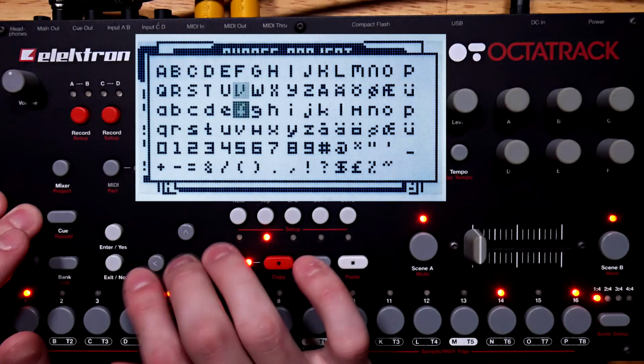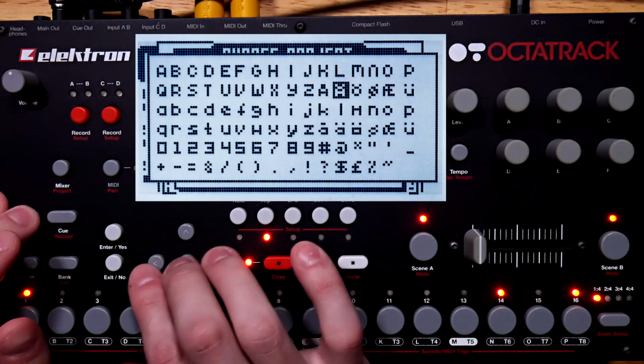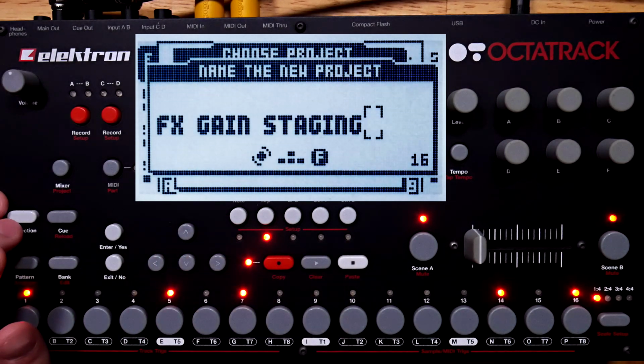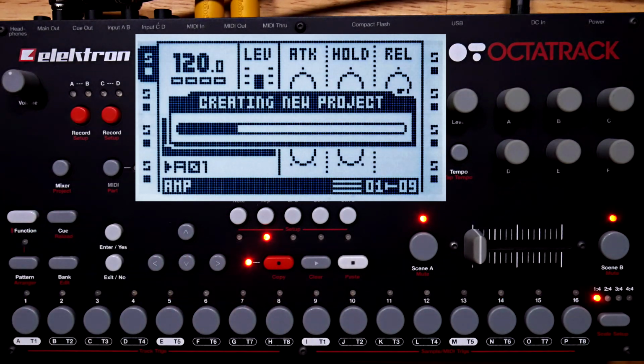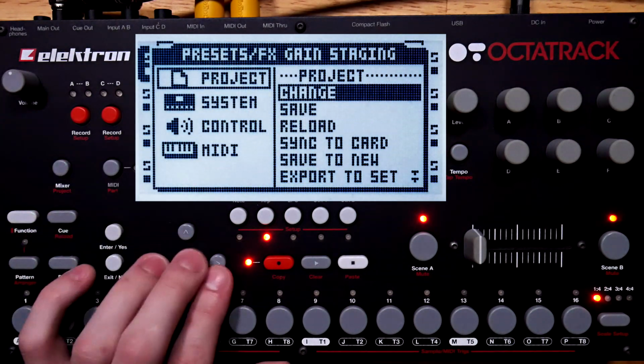One aspect of using the Octatrack that's often overlooked when coming from the land of 32-bit floating point is how easy it is to end up with clipping in your signal chain. First, I'm changing the memory configuration to 24-bit and enabling dynamic recorders.